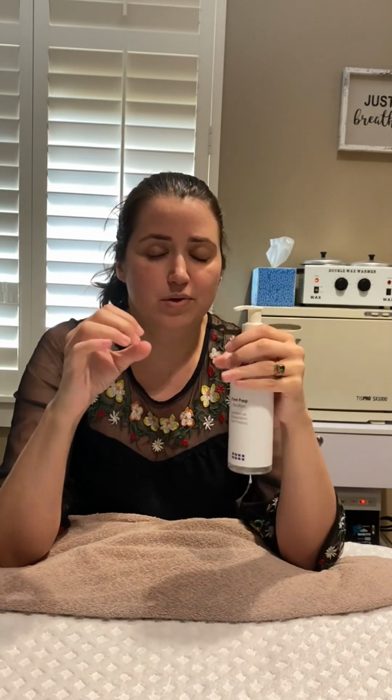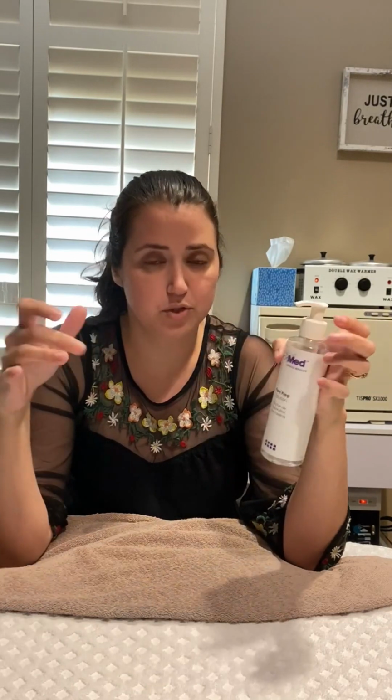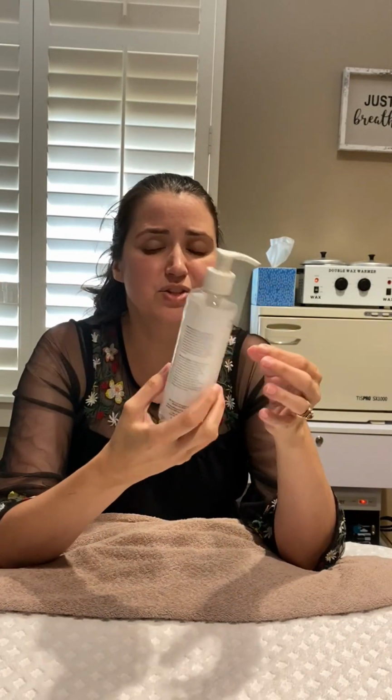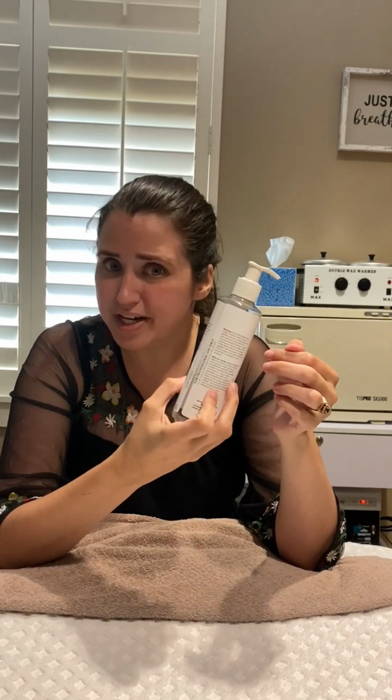What we're trying to do with this is dehydrate that top layer of dead skin so it comes off much easier, as well as dissolve the bonds between those dead skin cells. So again, they come off easier. This also starts pre-treating the skin. It's got some sugarcane, lemon, apple, and green tea, as well as some witch hazel.